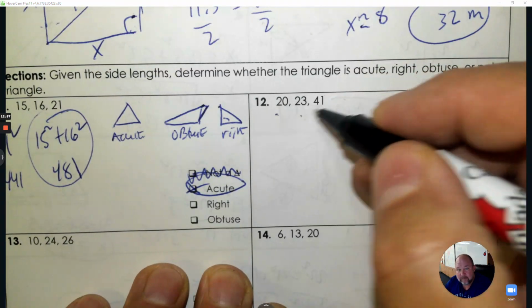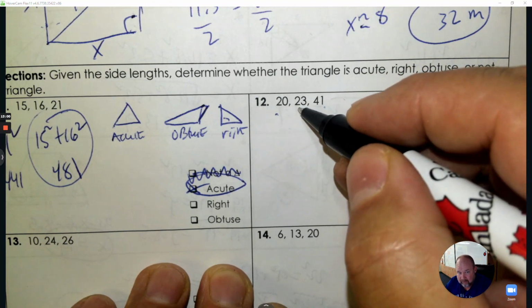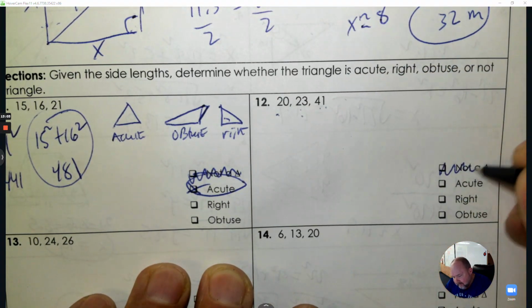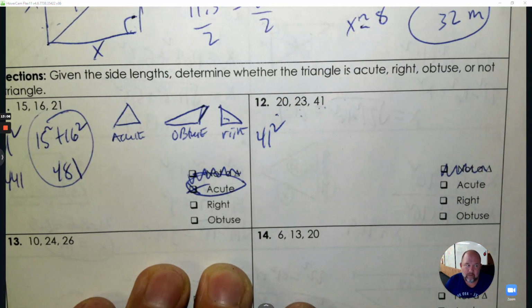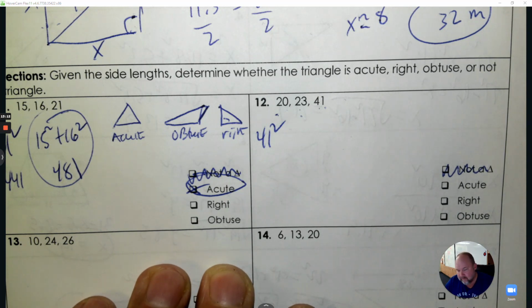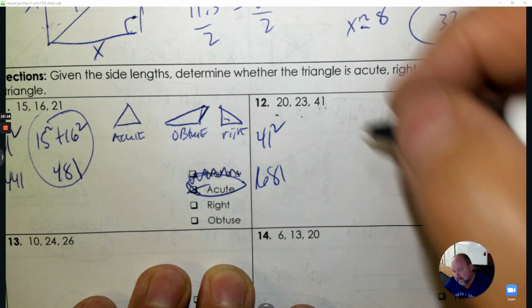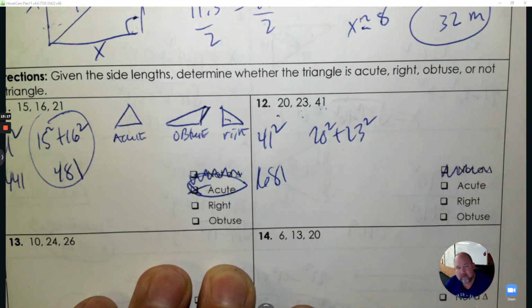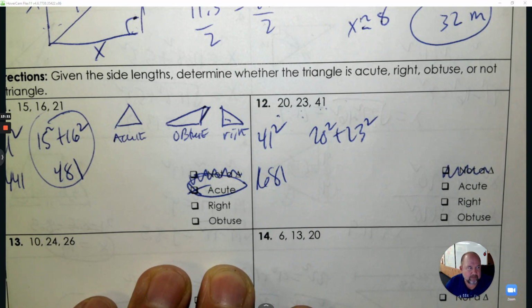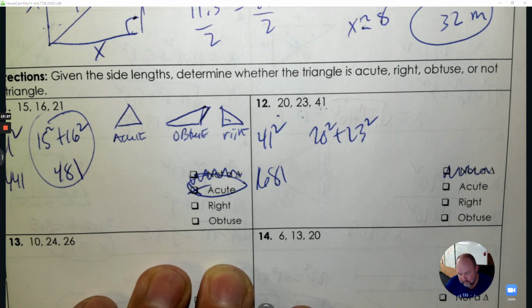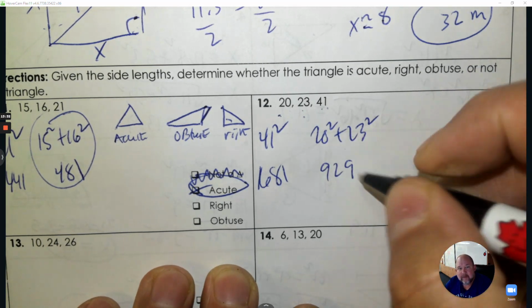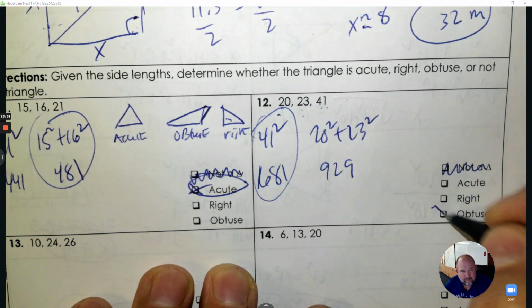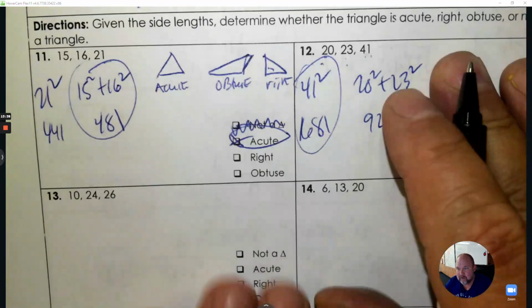Number 12, they add up to, and it's more than 41. So 20 plus 23 is bigger. So it's a triangle. Next, take the biggest side and square it. So again, I just have my calculator on the side. So 41 squared is 1,681. And then I'm going to go 20 squared plus 23 squared to see what that equals. So 20 squared plus 23 squared. That's 929. That means the hypotenuse squared is bigger, so that means it's obtuse. That's how we roll.